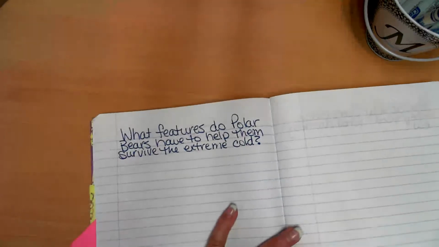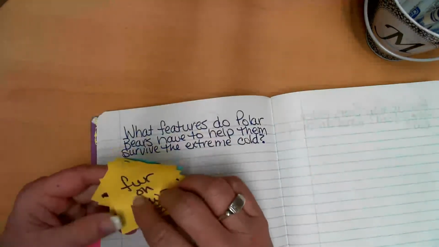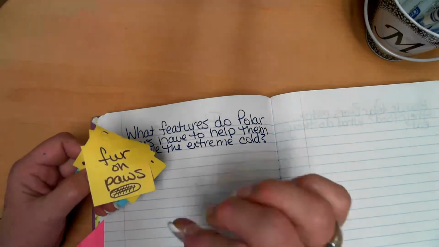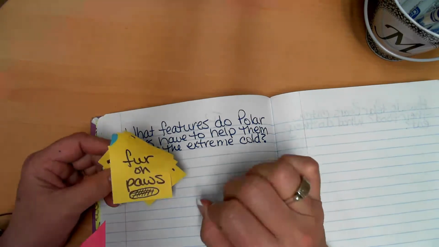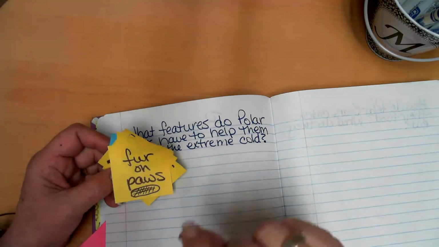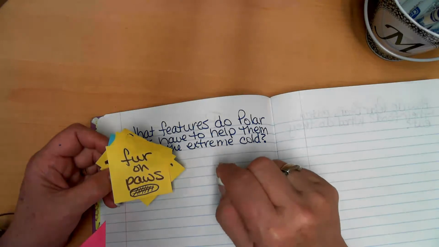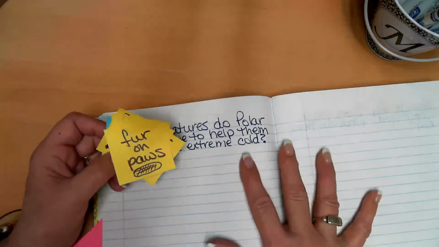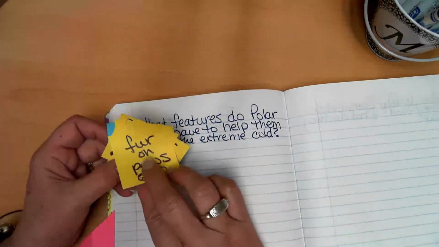So I've done some research before, and I've got these things. And using sticky notes, you're not writing complete sentences. I want you to write short, just 2 or 3 words that are going to remind you of that. This will help you keep from plagiarizing.